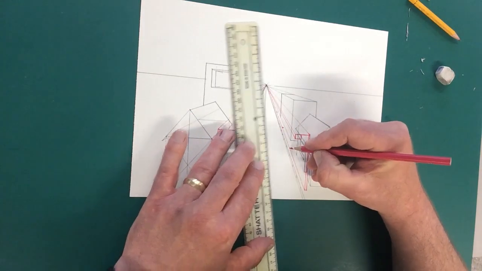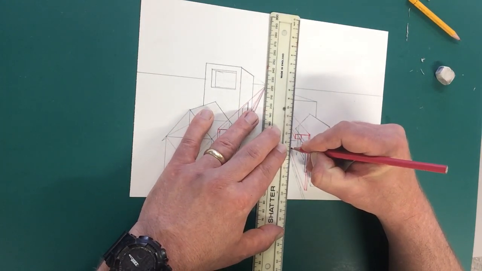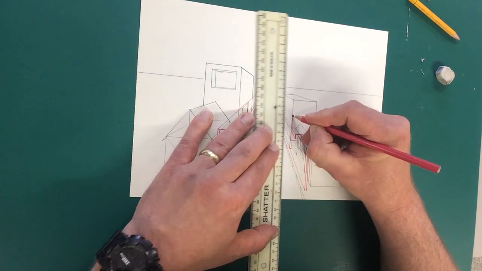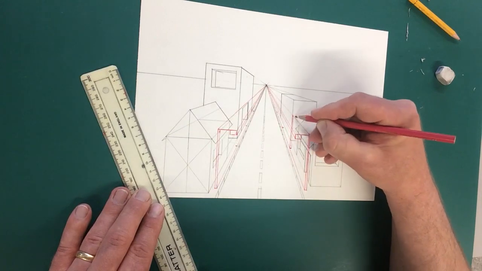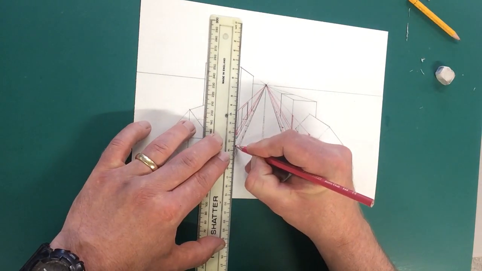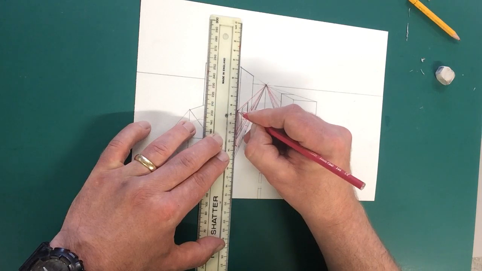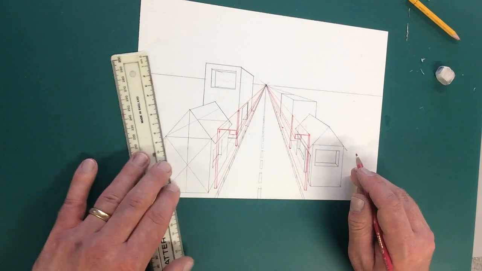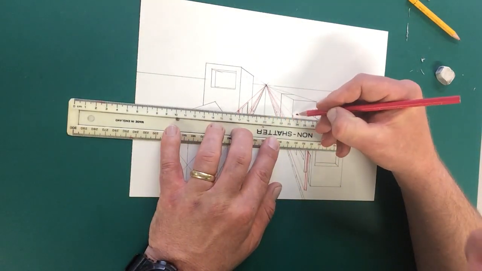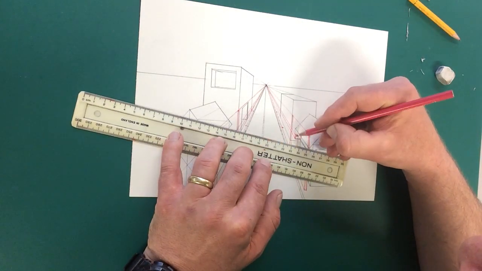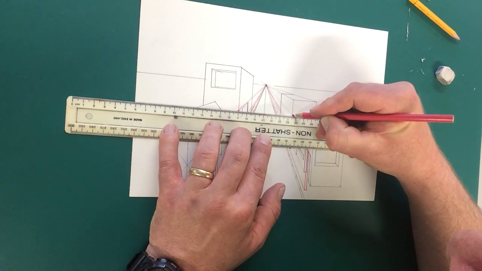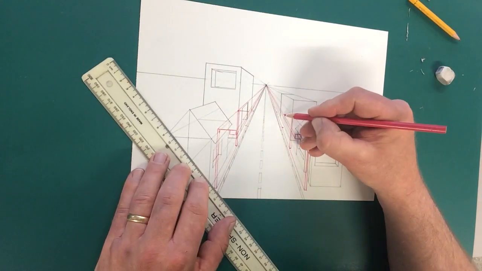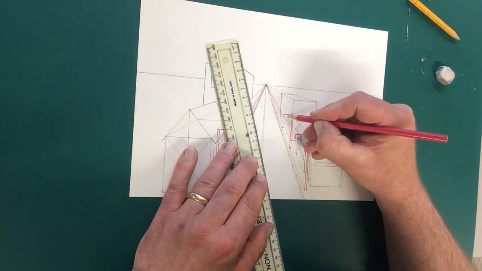Right, so this one here comes up vertically to that top line here. This one here comes up vertically, almost there, to that top line there. And then again, you come across to that first one, like that, and you come across to that first one, like that, and then you drop down, and then you can make your decision.